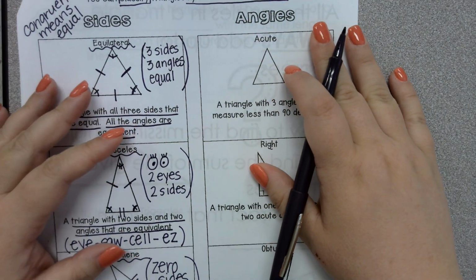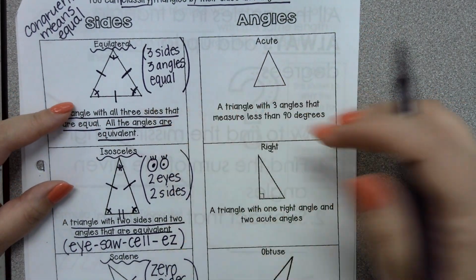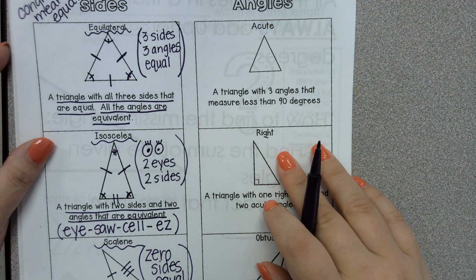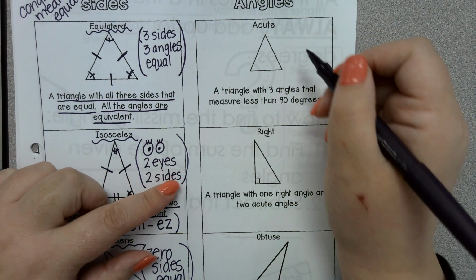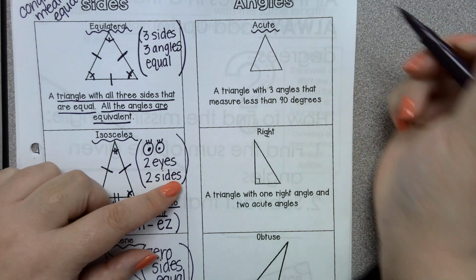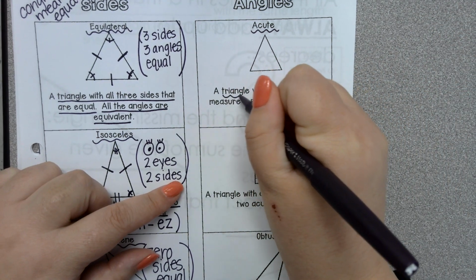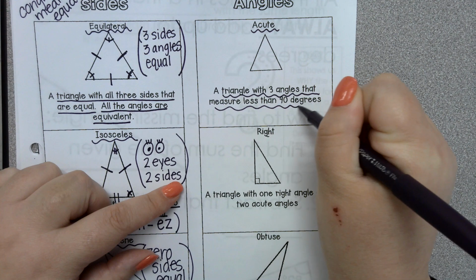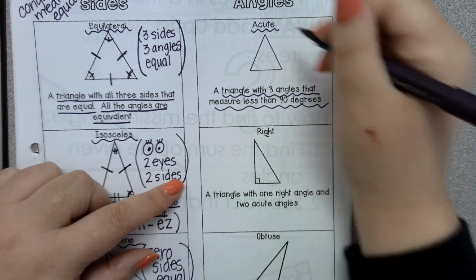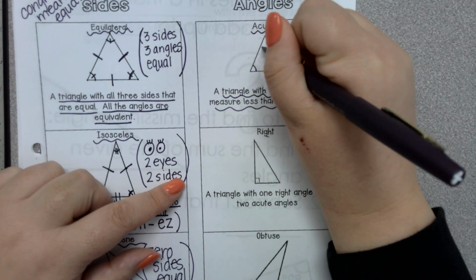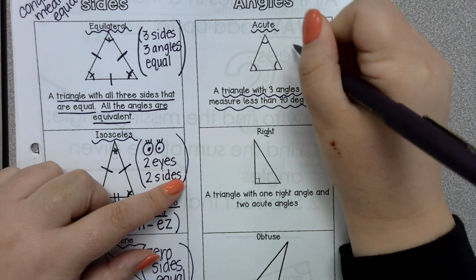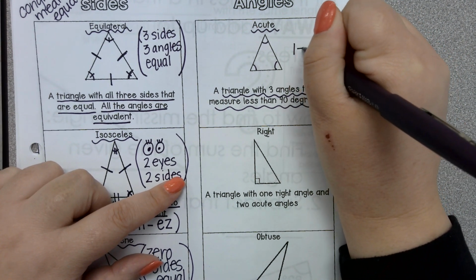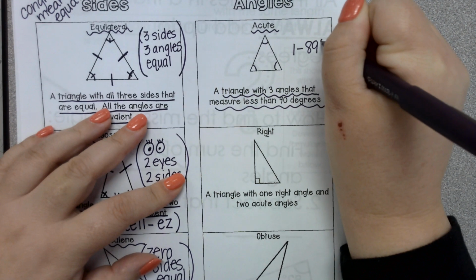Now we can also look at the angles of our triangle, and we can classify them by the type of angle they have inside there. So the first one is acute. A triangle that is acute is a triangle with 3 angles that measure less than 90 degrees. So all 3 angles of my triangle are going to be acute. They're going to measure between 1 and 89 degrees.